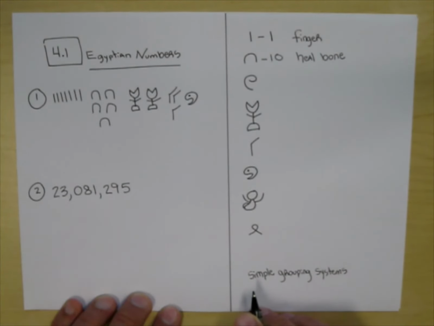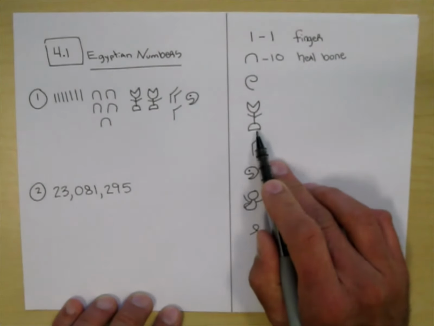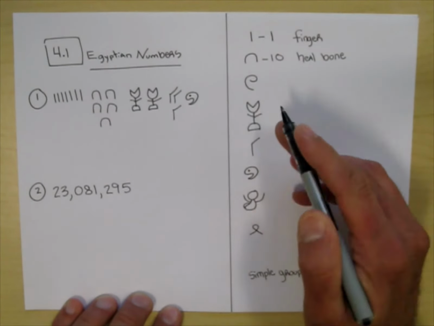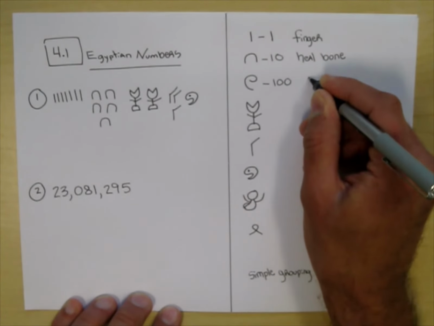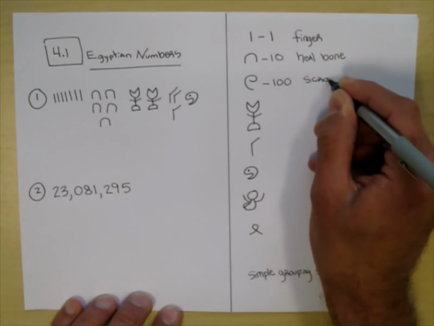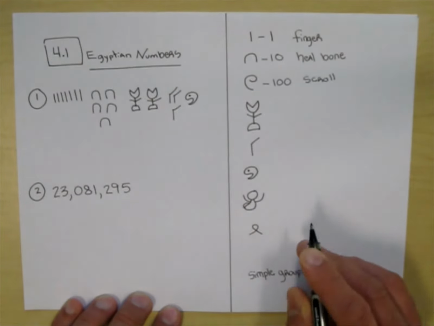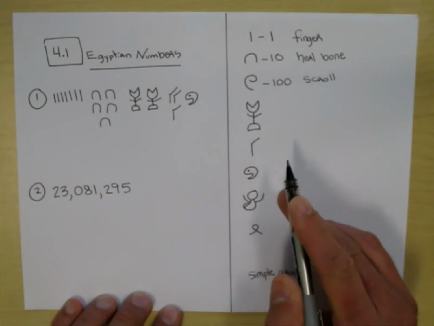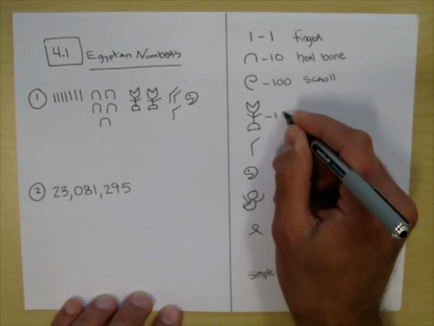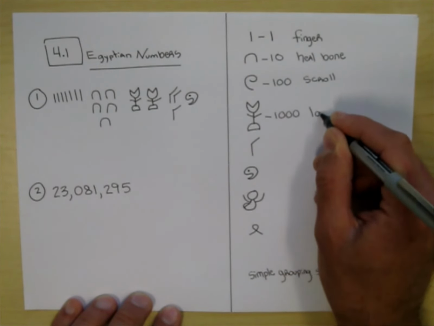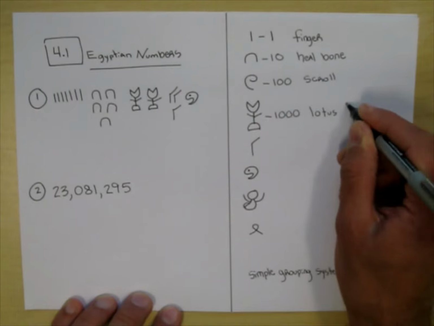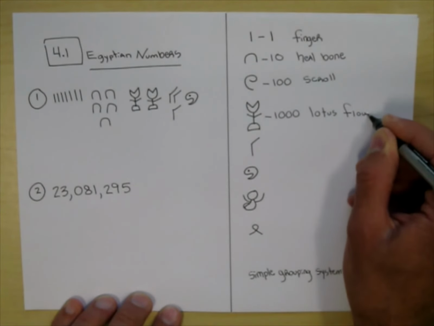The scroll represents 100. And then here's the lotus flower. That's 1,000. So let me write lotus flower.